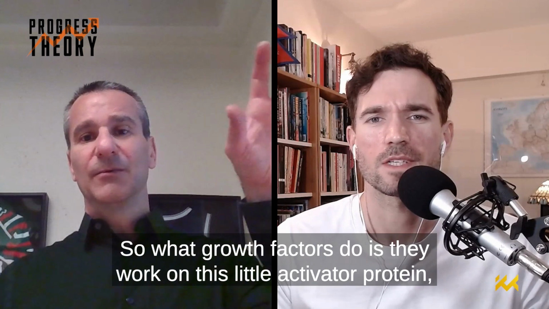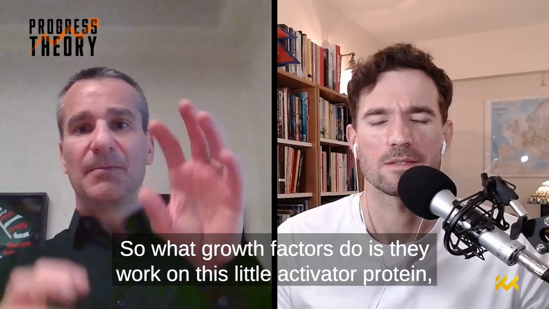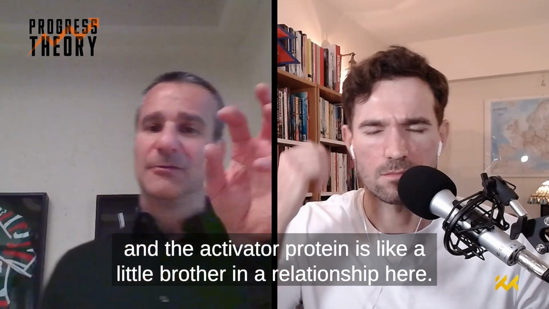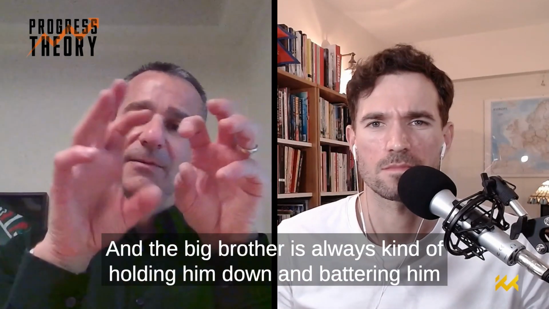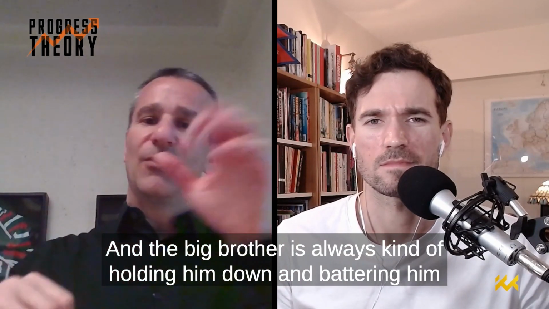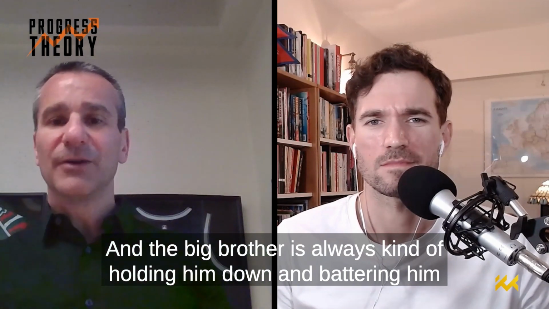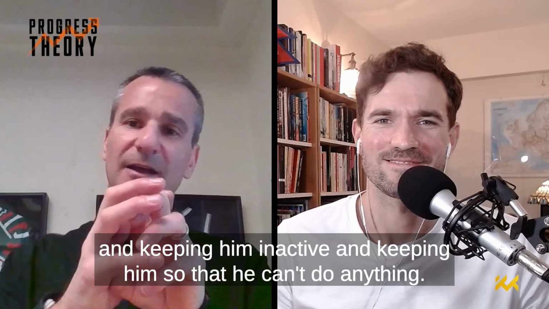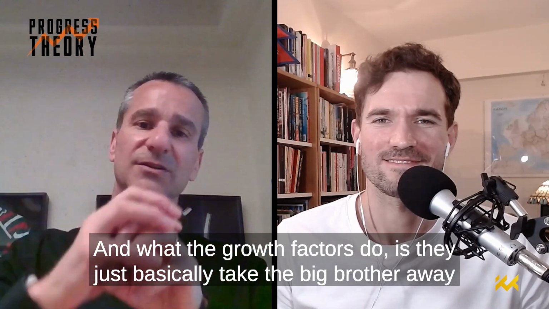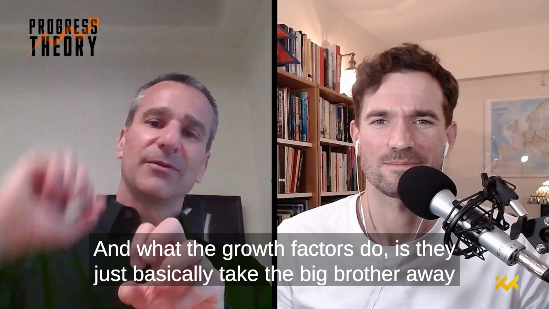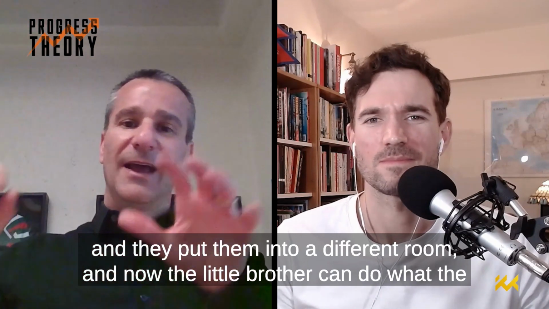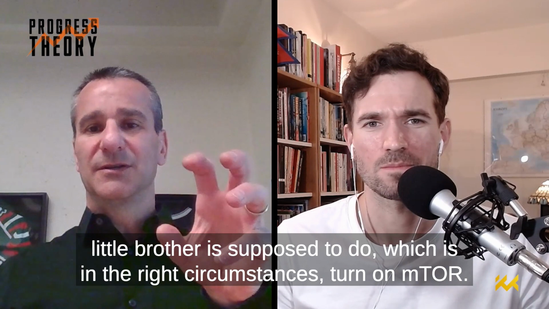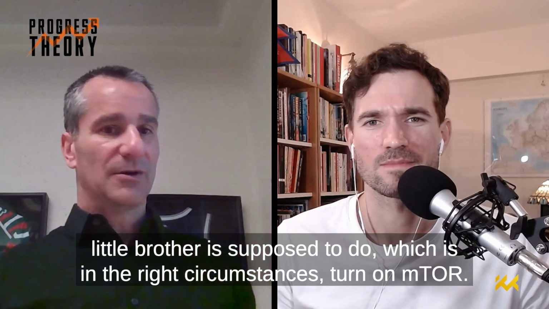Okay, so what growth factors do is they work on this little activator protein. And the activator protein is like a little brother in a relationship here. And the big brother is always kind of holding him down and battering him and keeping him inactive and keeping him so that he can't do anything. And what the growth factors do is they just basically take the big brother away and they put him into a different room. And now the little brother can do what the little brother is supposed to do, which is, in the right circumstances, turn on mTOR.